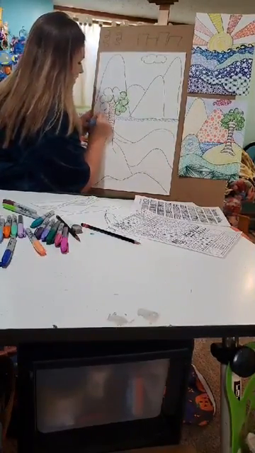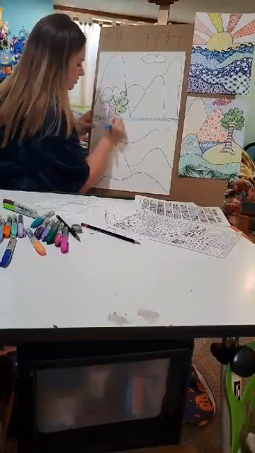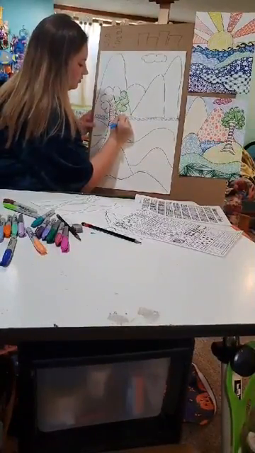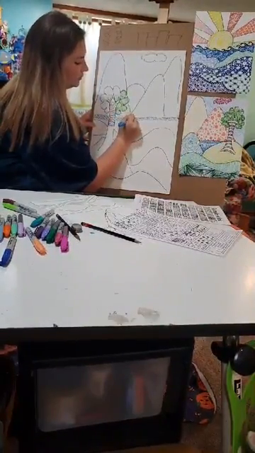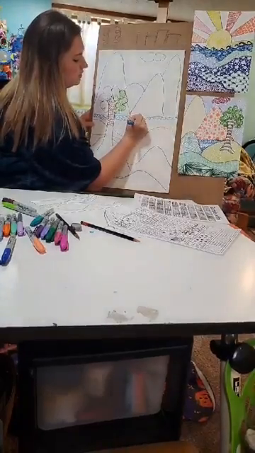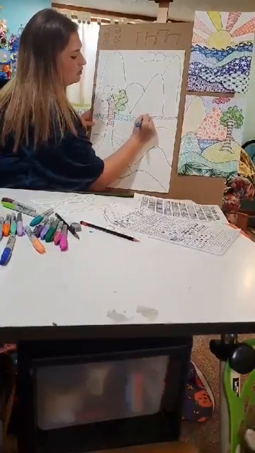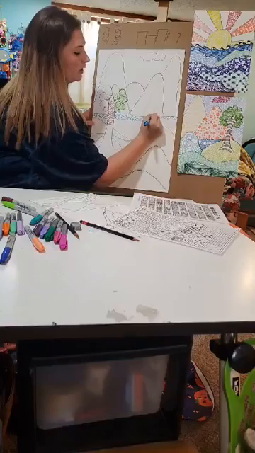And again, now it's all about repetition. That's really what pattern is, repeating the same line or shapes. So I'm going to go ahead and keep doing this.